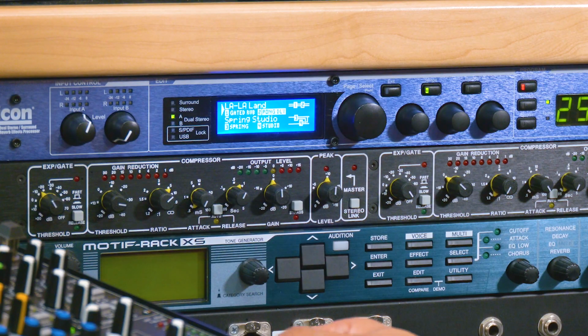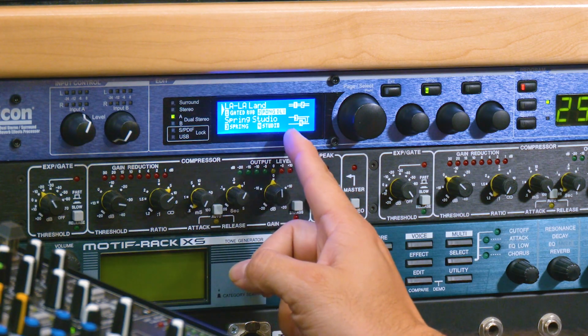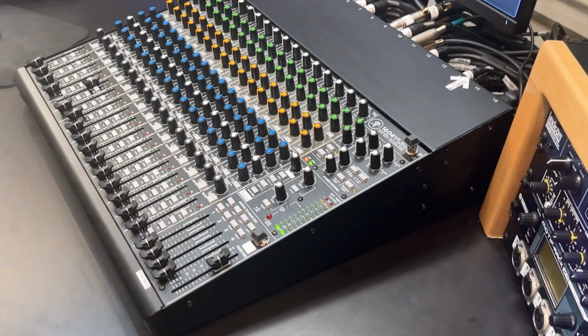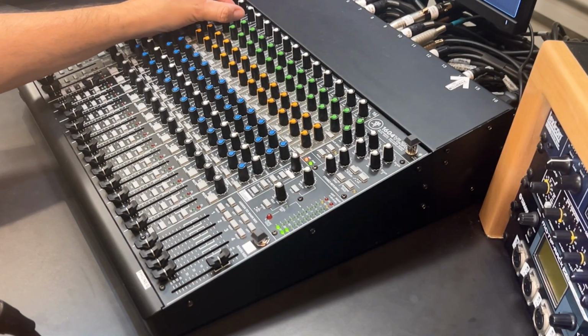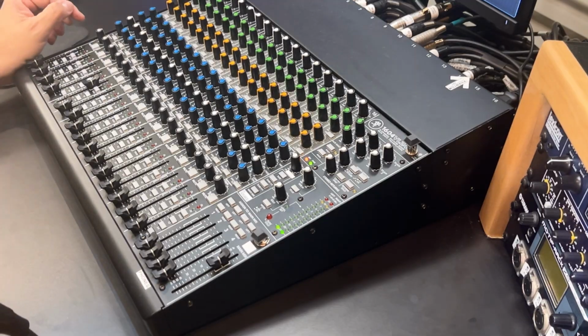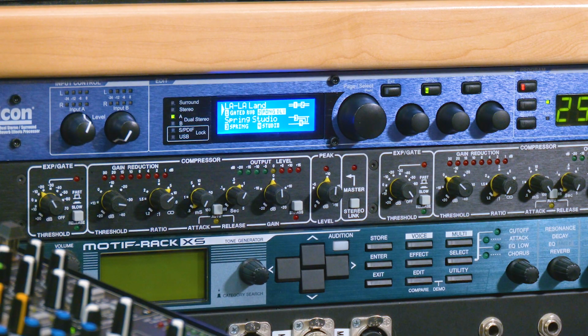Check, 1, 2. Okay, so now I have the pong delay, and in combination with the gated reverb it sounds like this.